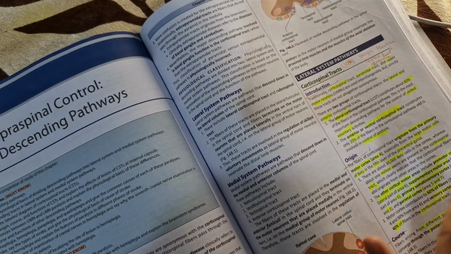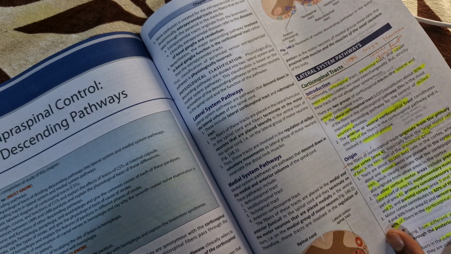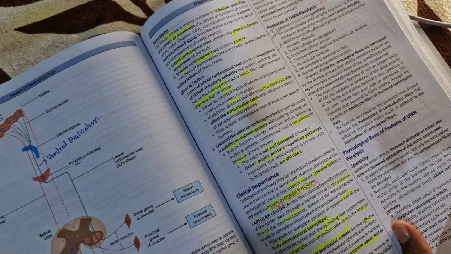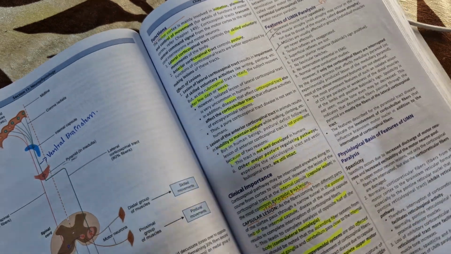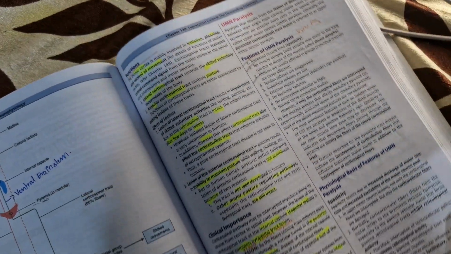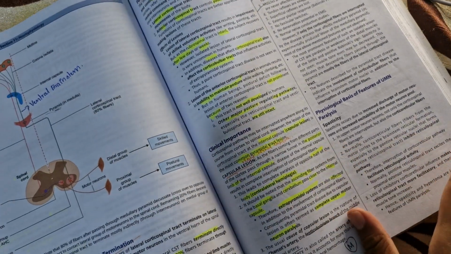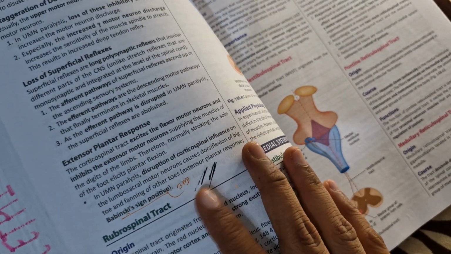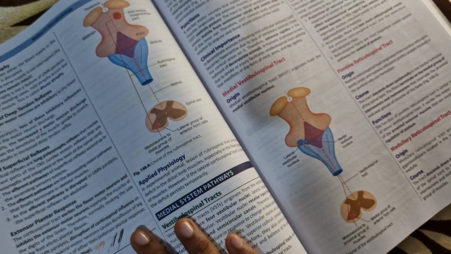Corticospinal tract is important: the origin, the course, diagram, functions, everything. This diagram. And then features of upper motor neuron lesion is important, capsular lesion is important. Then Babinski's sign is important for practicals also, and for theory 3 mark question.